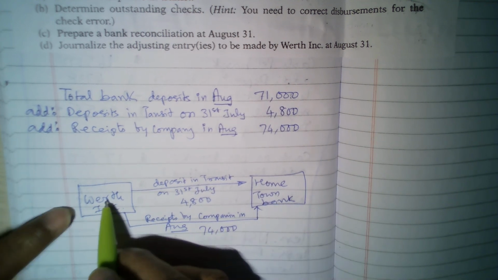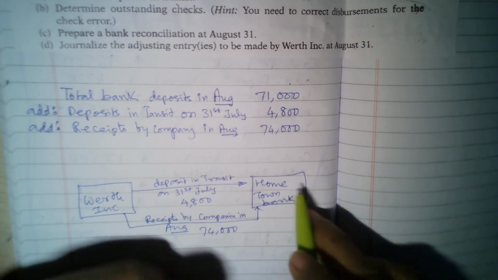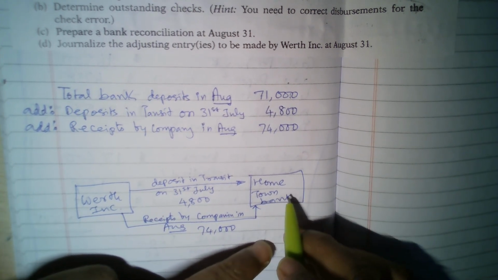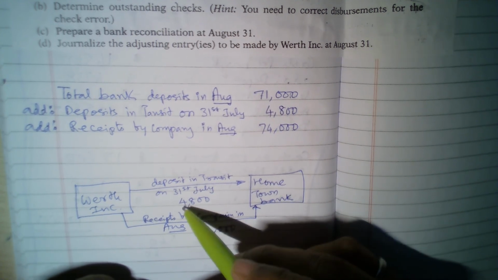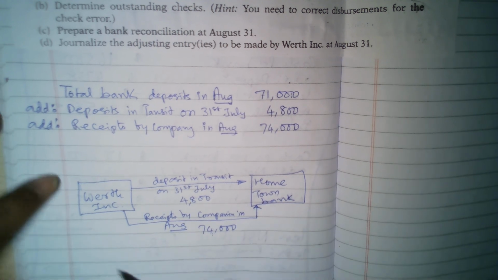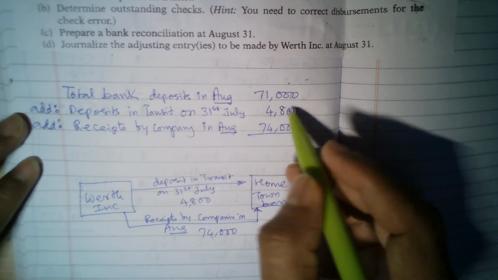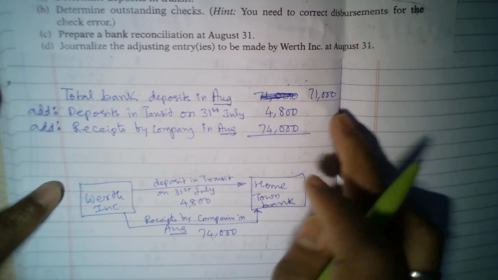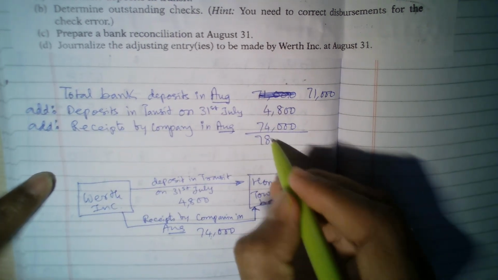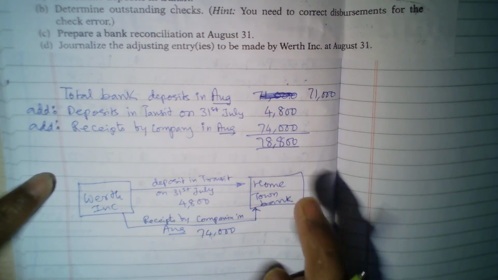That means whatever the company receives, they will put in their bank account, right? So how much money is supposed to reach the bank in the month of August is this plus this. For the time being, forget this 71,000, I'll just write it on the side. If I add these two, it is 78,800. So this is the amount which is supposed to reach the Hometown Bank.